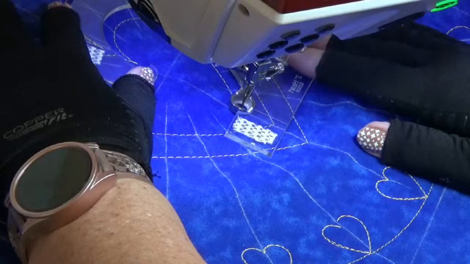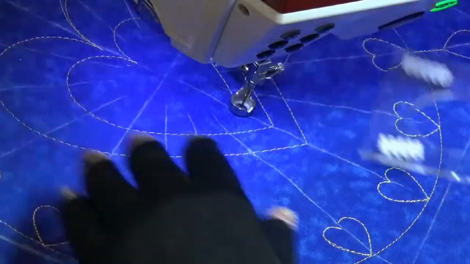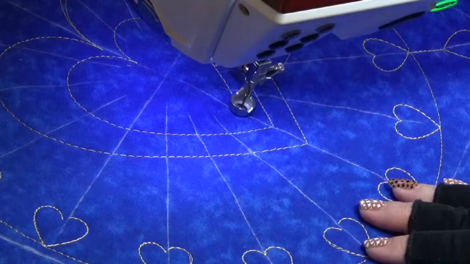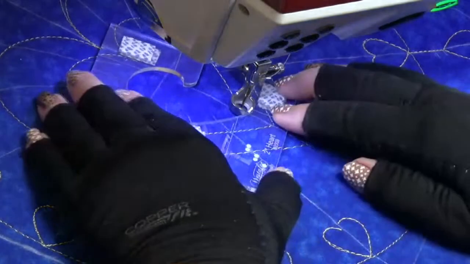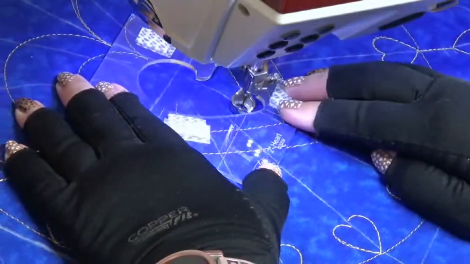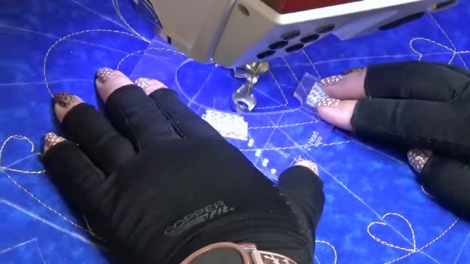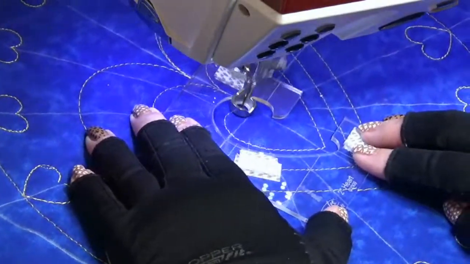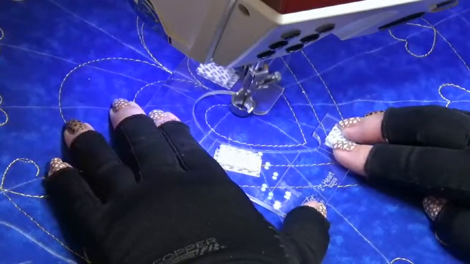And I moved the template, but it doesn't matter, right? We're going to finish up. We got the 2-inch heart. I kind of messed that up, but as long as I get back in the center on the top, I'm okay. Was making sure I was spelling pin more correctly.